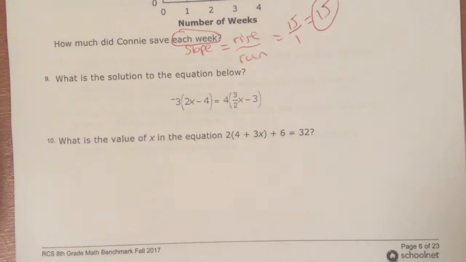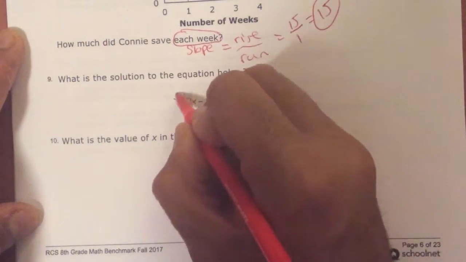So, okay, let's move on to number 9. What is the solution to the equation below? Now, as you can tell, we have a fraction. You have the option of changing that to 1.5, or you can just leave it as a fraction. For this one, I'm just going to leave it as a fraction. So first thing I need to do is get rid of the parentheses for each side.